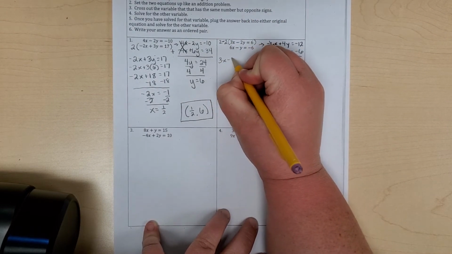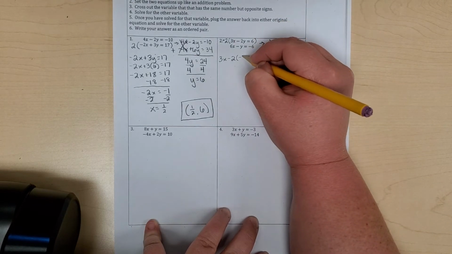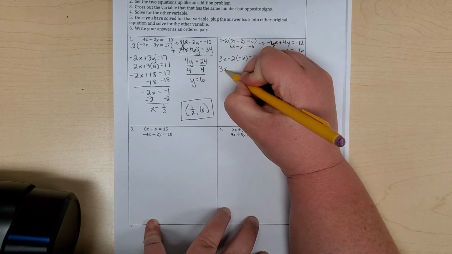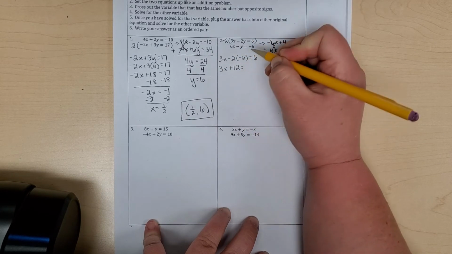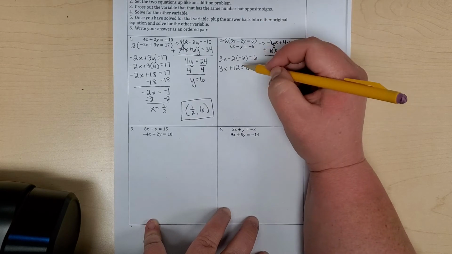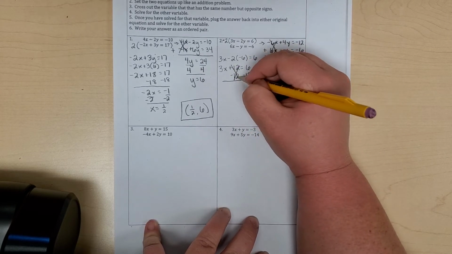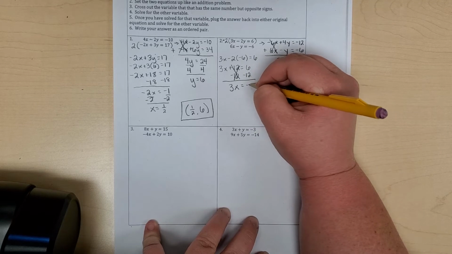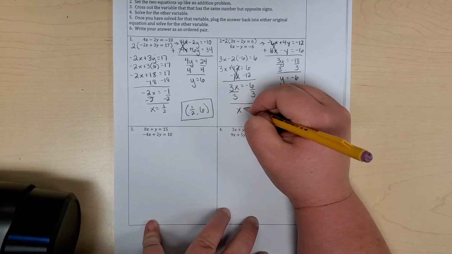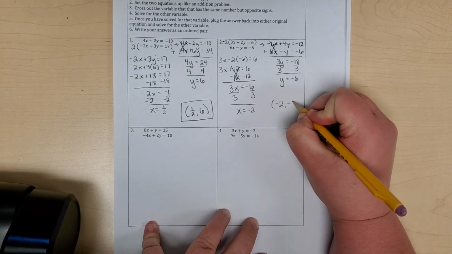So 3x minus 2 times negative 6 equals 6. So 3x plus 12 equals 6, sorry. Subtract the 12. So 3x equals negative 6. Divide by 3. X equals negative 2. So my final answer is negative 2, negative 6.